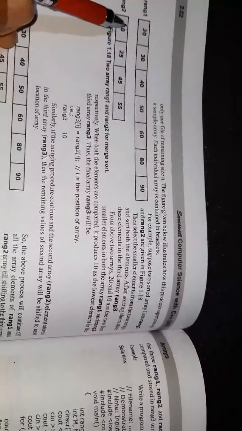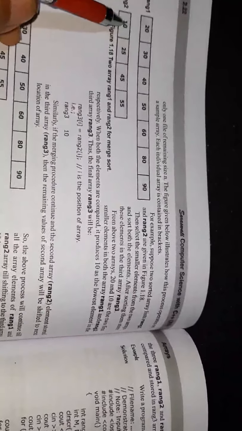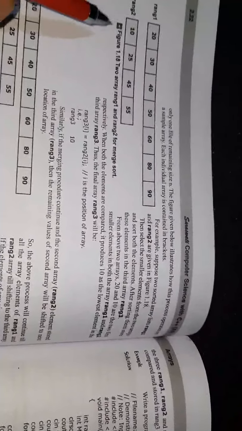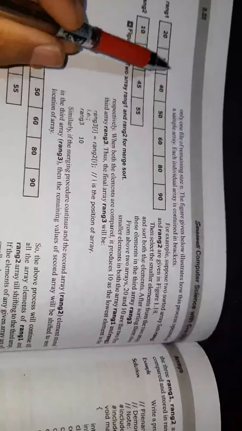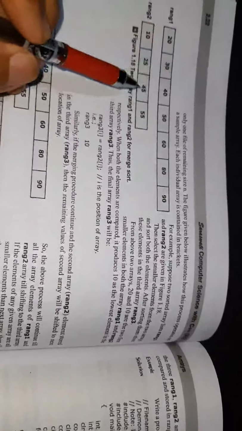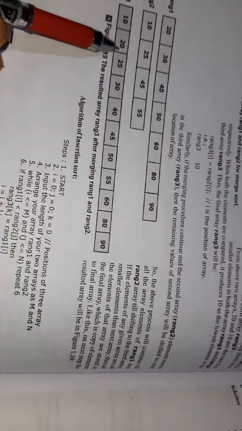Clear? So suppose these two are compared. 10 is the minimum value, so 10 will be assigned to the first array element. Then 20 will be assigned to the second array element. Then after that, from here another value will be compared with another value in here. Whichever one is minimum will be assigned to the third array element. So you can see that based on this, the third array is created, that is rank 3.